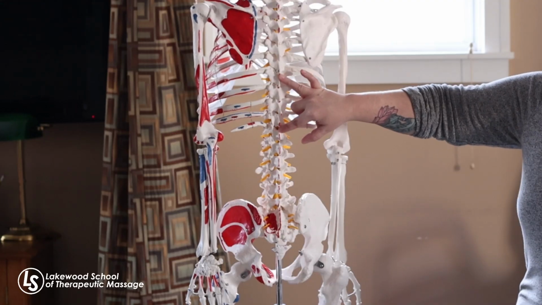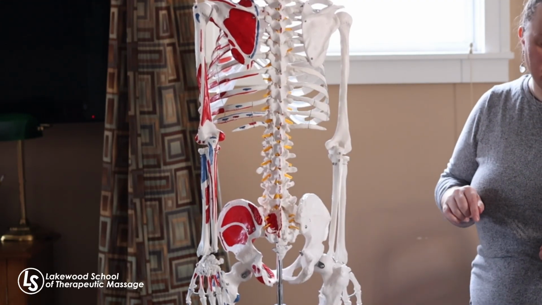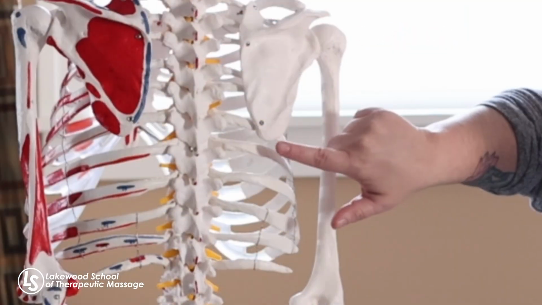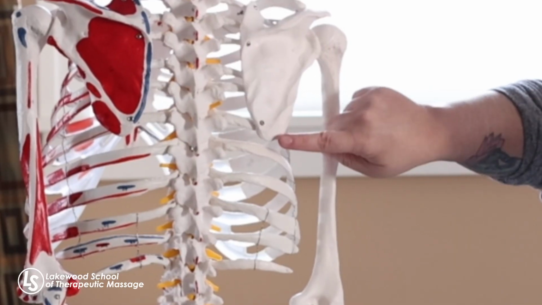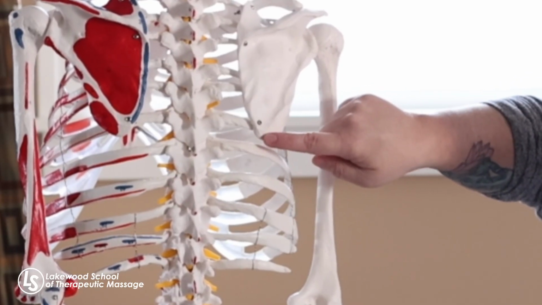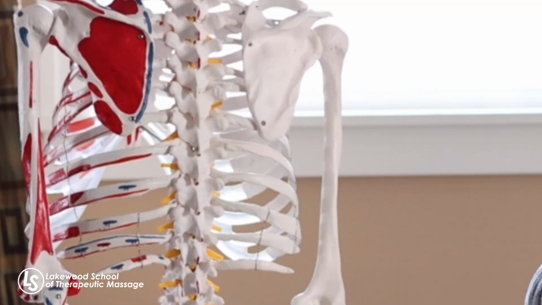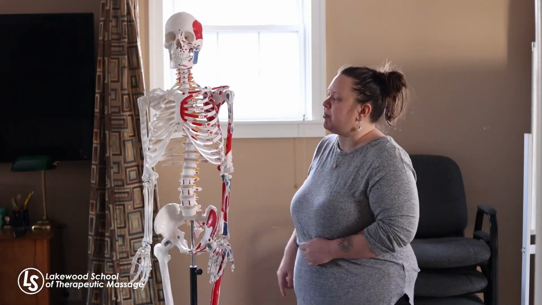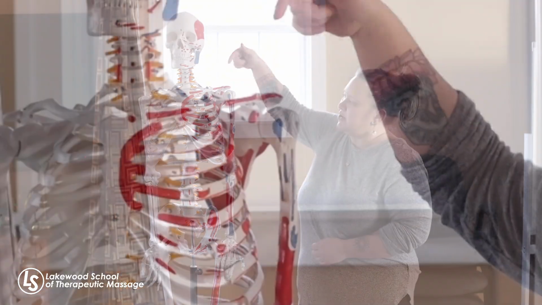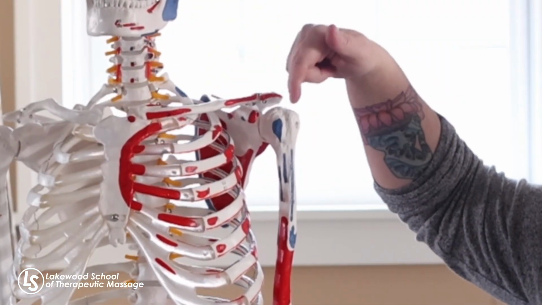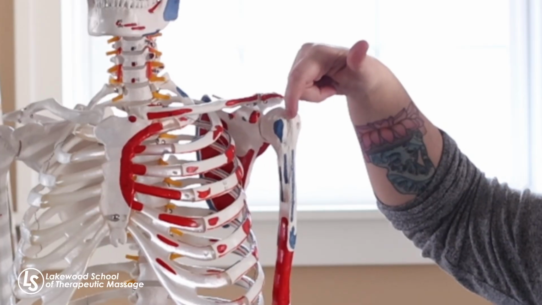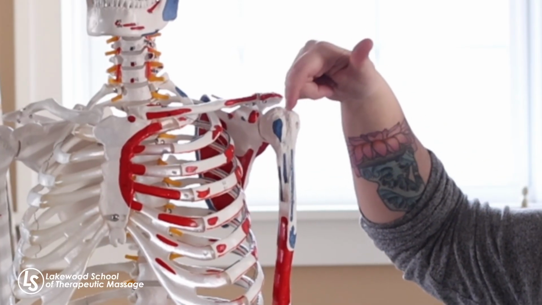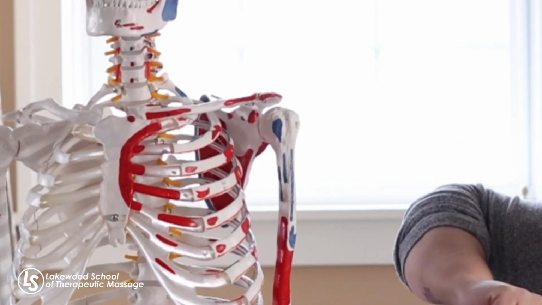And then finally it also originates on the inferior angle of the scapula here. That bottom pointy piece of the scapula. It inserts at the intertubercular groove of the humerus, or the bicipital groove. So if we were to put this in an anatomical position, that bicipital groove or that intertubercular groove will be front and center here at the very top.